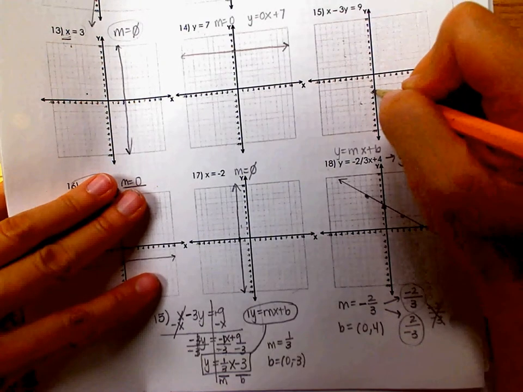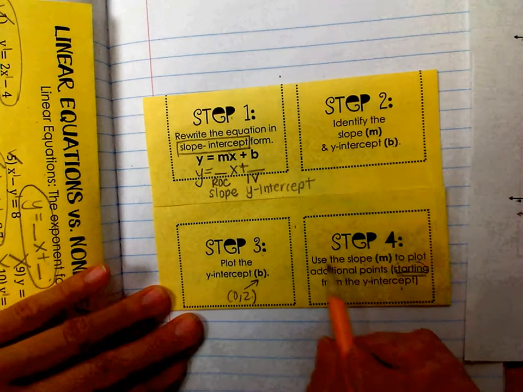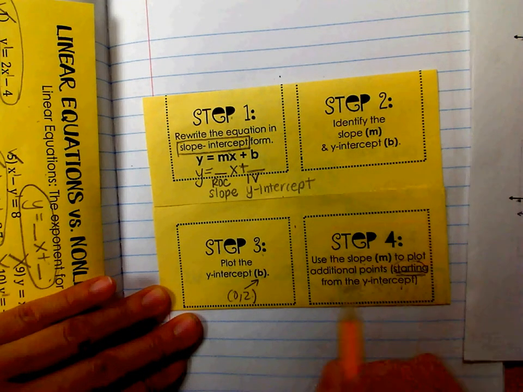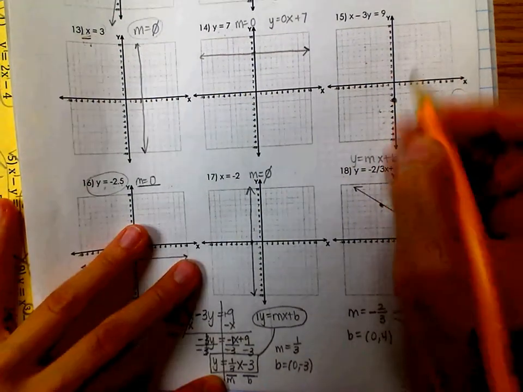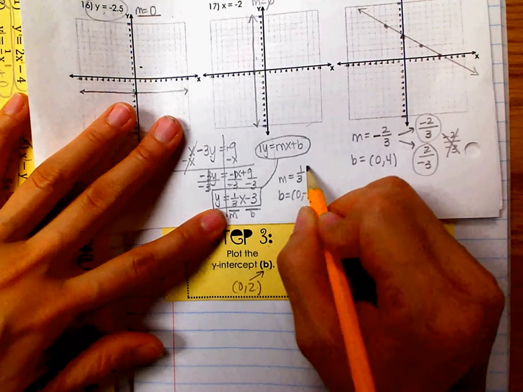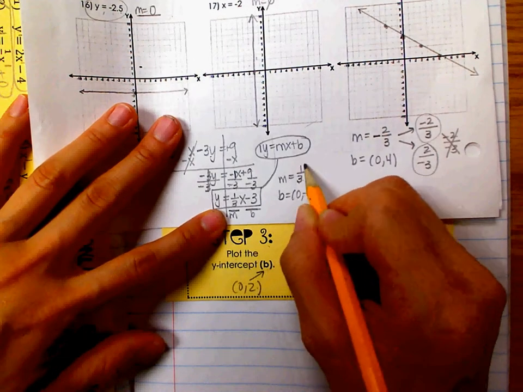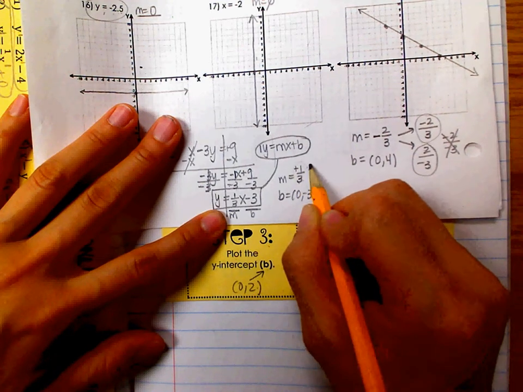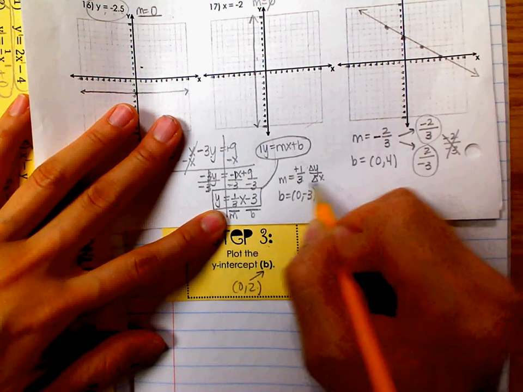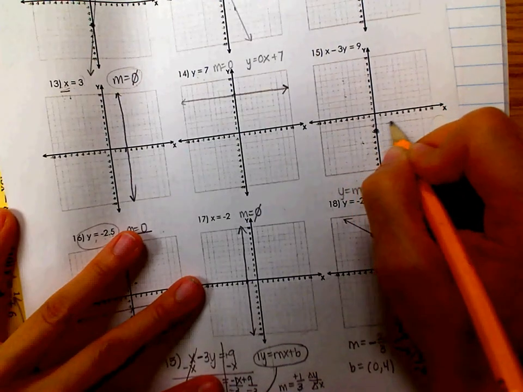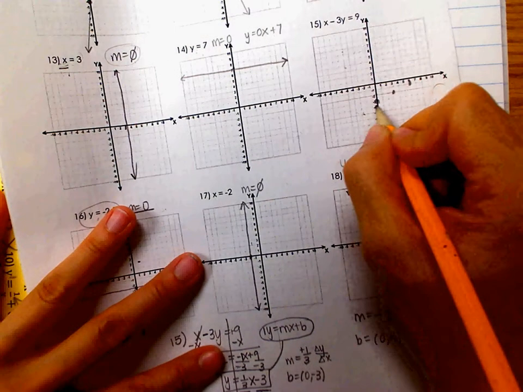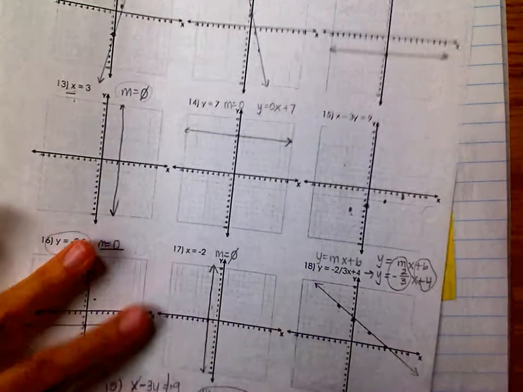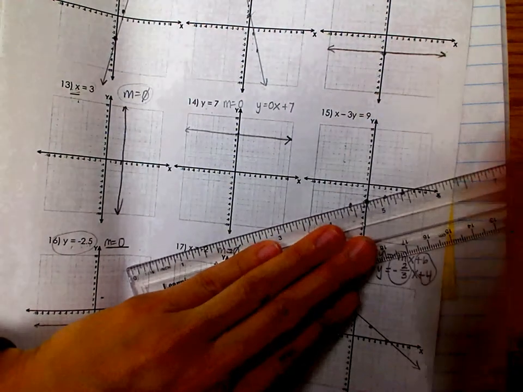Then it says use the slope m to plot additional points starting from the y-intercept. So from here I'm going to go up. This number here means to go up 1, right 3, up 1, right 3, because this is positive and it's the change in y, and change in y can only go up or down. Change in x can only go left or right, so 1/3. So go up 1, right 3, up 1, right 3. If you want to go down 1, left 3, it'll continue the line. So this is what that line looks like. And we are done graphing.